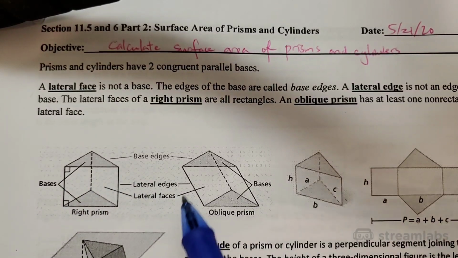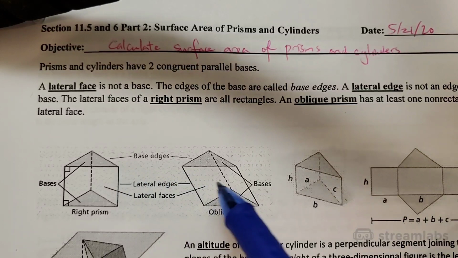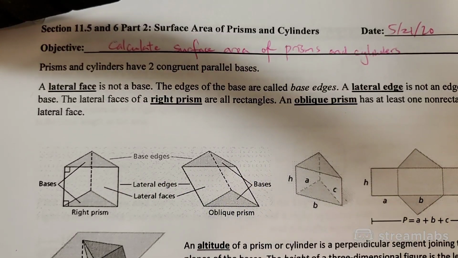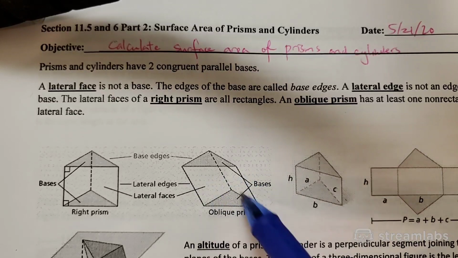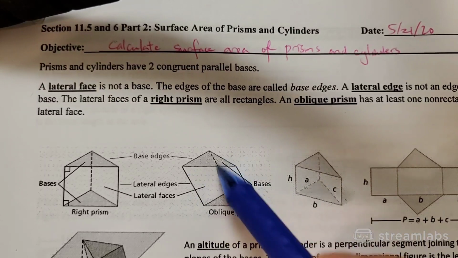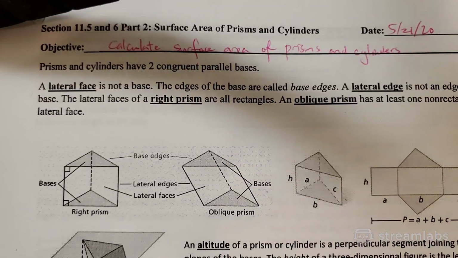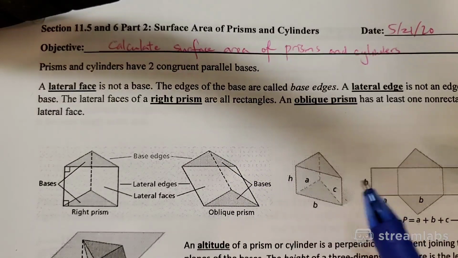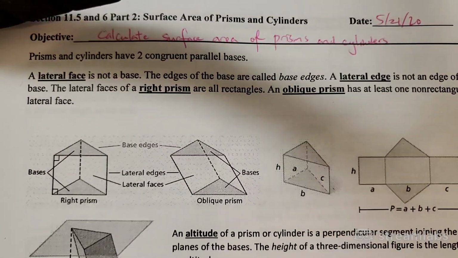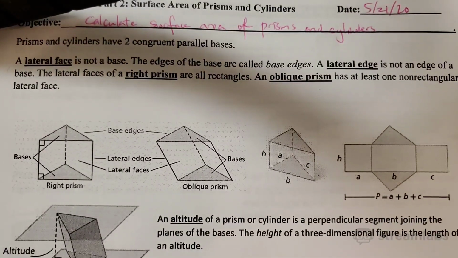Now, if this is not a right prism, then it's slanted, right? We call it an oblique prism. Then it's much more complicated to calculate its surface area because you have to calculate the faces individually. Sometimes it's a different type of shape. Today we're going to focus primarily on right prisms, like this, straight up. Right prism means that the height is one of the edges, right?